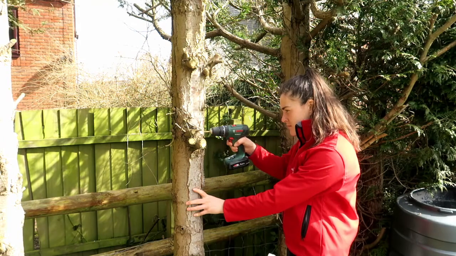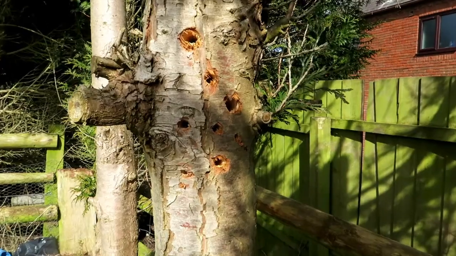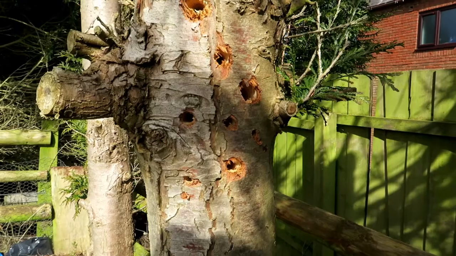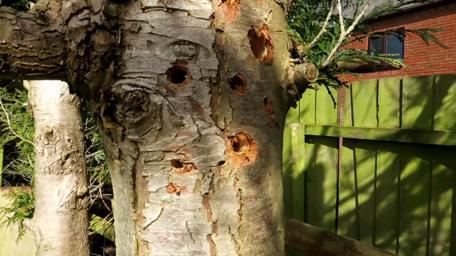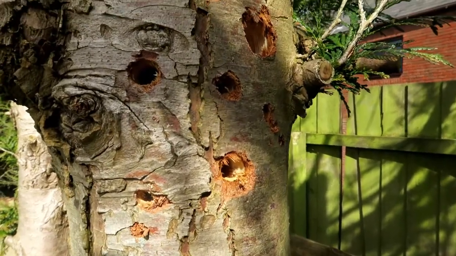Invertebrates will colonise trunks like this of their own accord, but I'm going to help them along by drilling some holes of varying sizes into the trunk. This is ideal habitat for solitary bees.